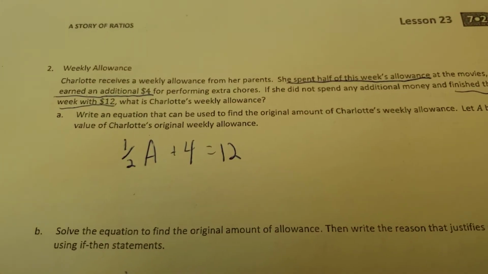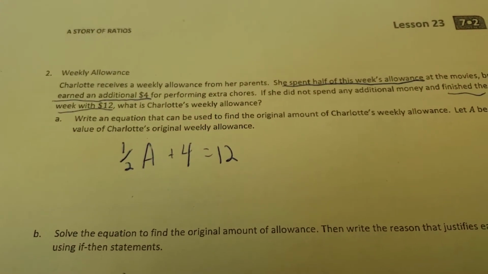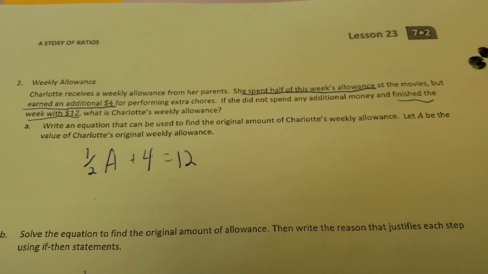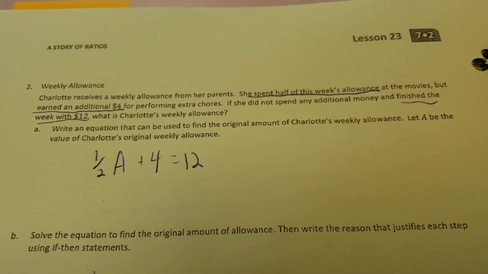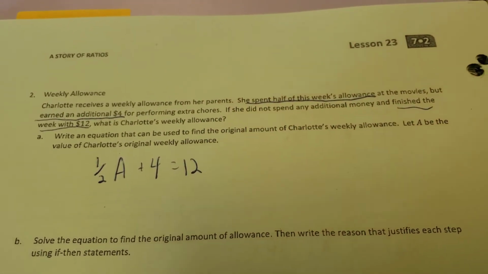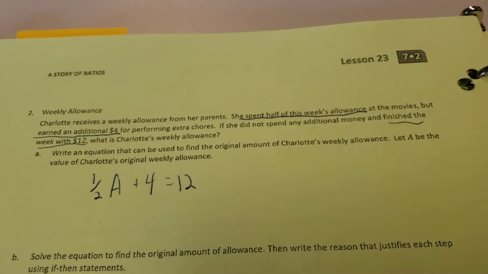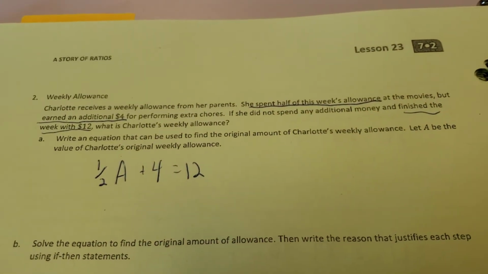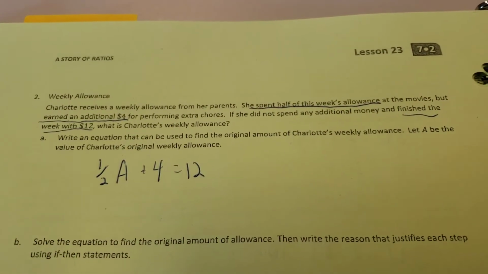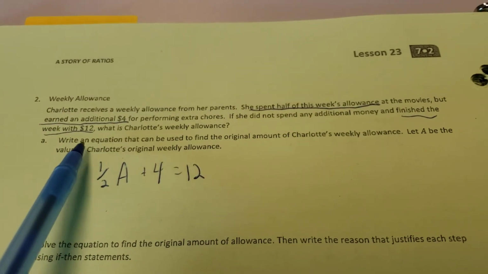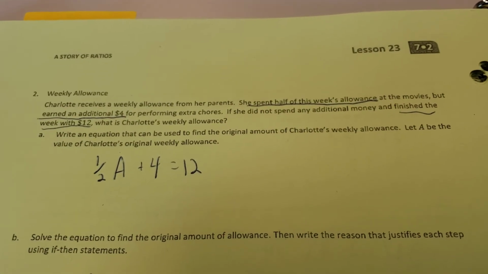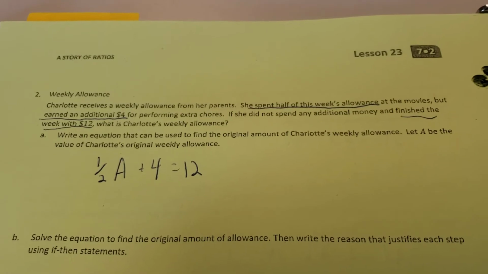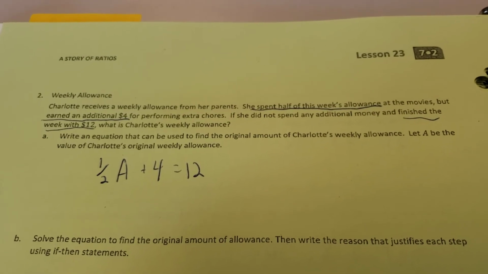Next up, number 2. It says Charlotte receives a weekly allowance from her parents. She spent half of this week's allowance at the movies, but earned an additional $4 for performing extra chores. If she did not spend any additional money and finished the week with $12, what's Charlotte's weekly allowance? Now it wants us to write an equation that can be used to find the original amount of Charlotte's weekly allowance. Let A be the value of Charlotte's original weekly allowance.